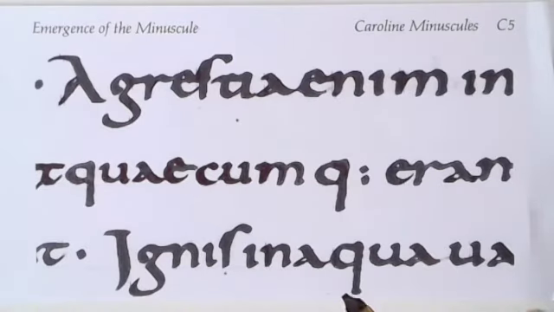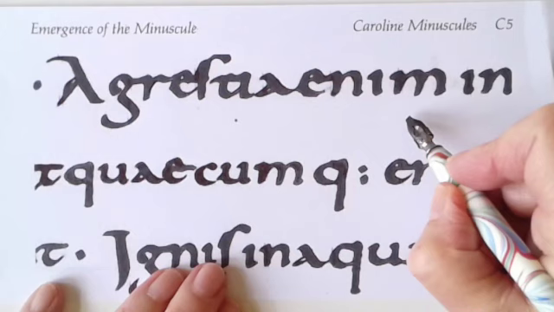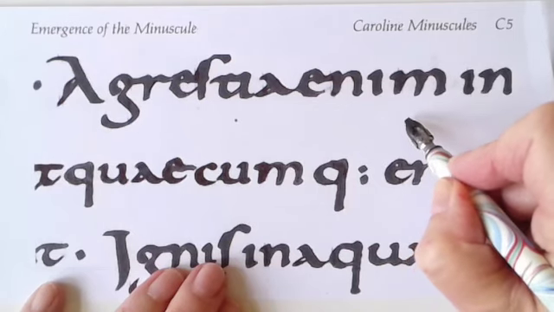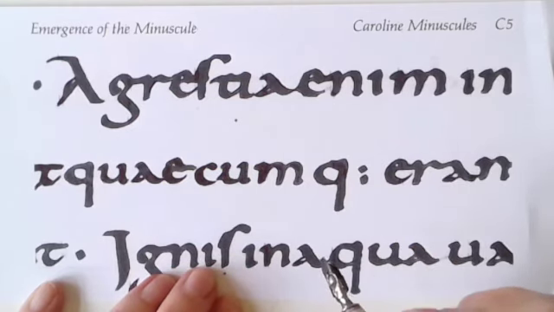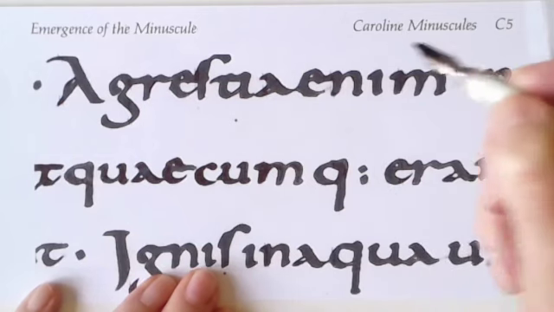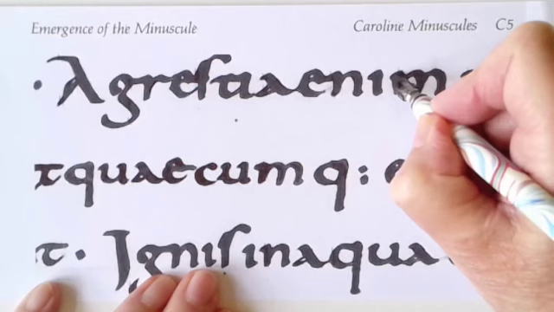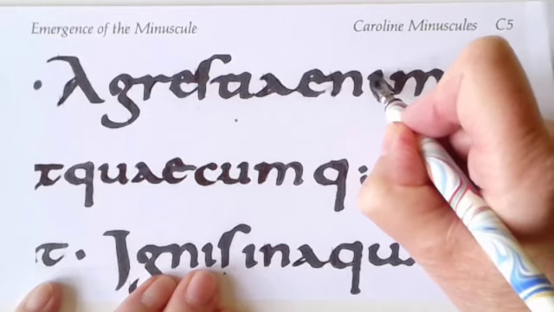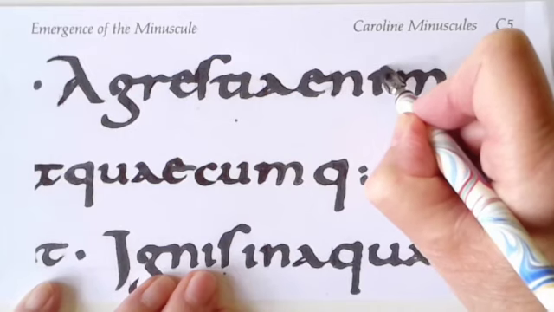The pen angle is the angle at which the pen is held to the horizontal line. Steep and more shallow. The easiest way to determine the pen angle is to look at the entry strokes that begin the downstrokes of the letters and at the axes of round letters. So these are the entry strokes to the letter here, and you can see that this is the angle at which the pen is being held.